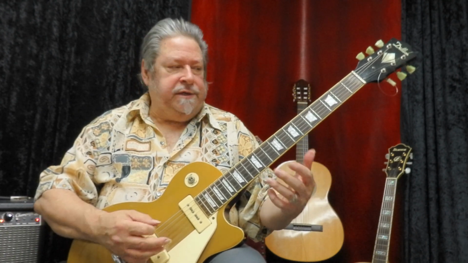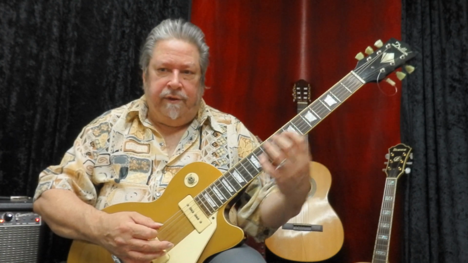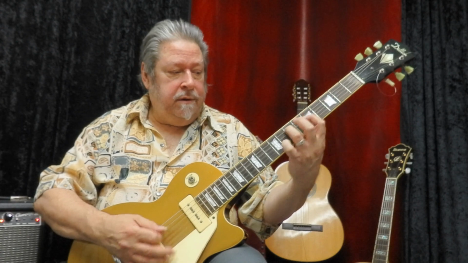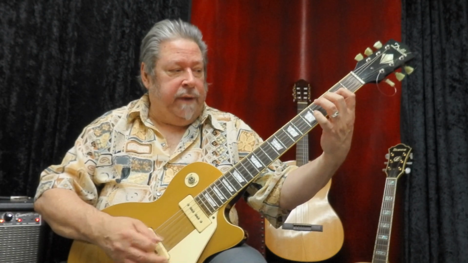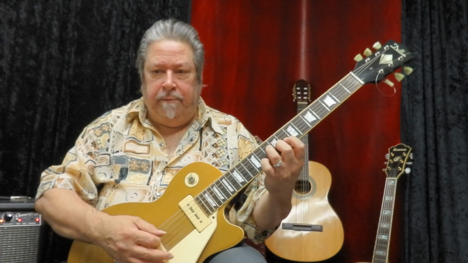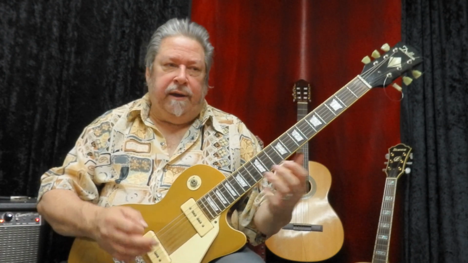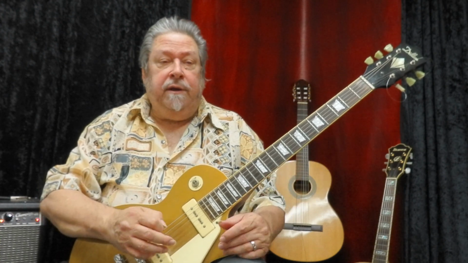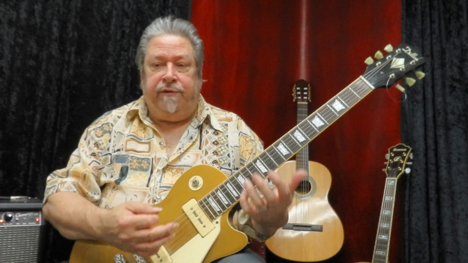Now, I can harmonize the scale up sort of the length of the fretboard in thirds, and we have a pattern of major, minor, minor, major, major, minor, minor, major. And that's actually for another lesson, but that's basically what chords are built in thirds.